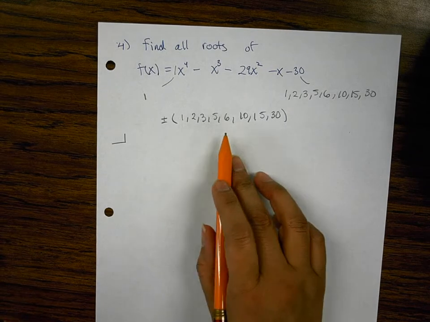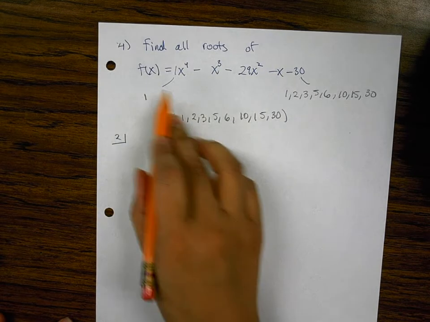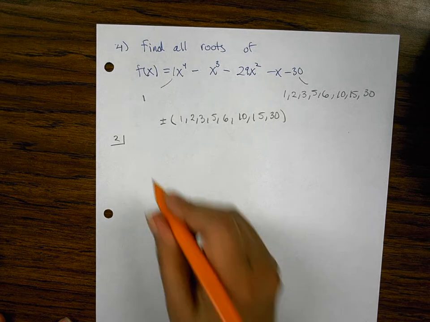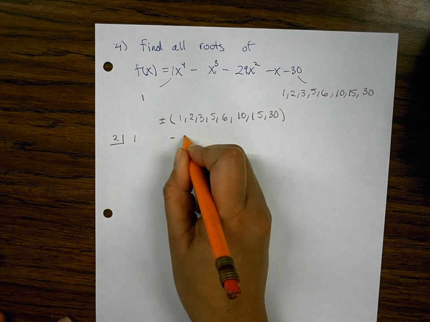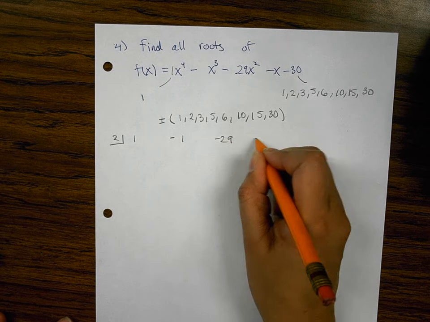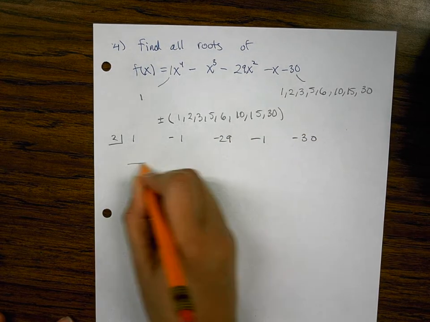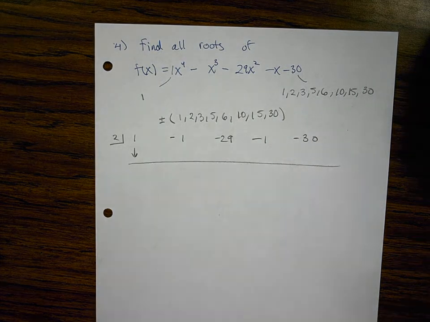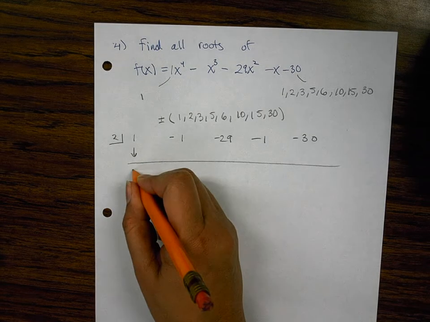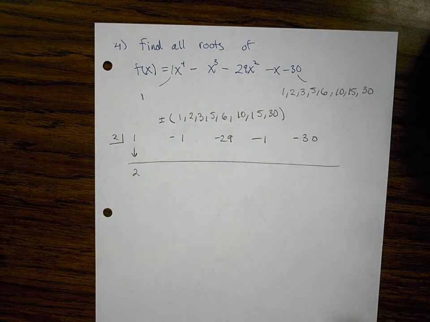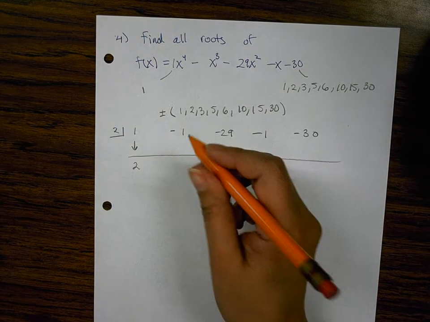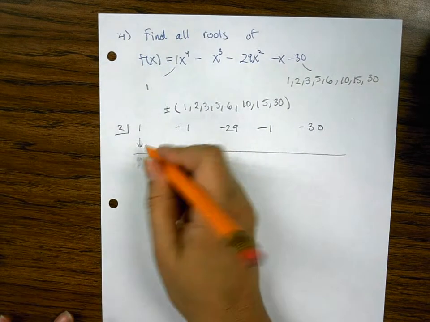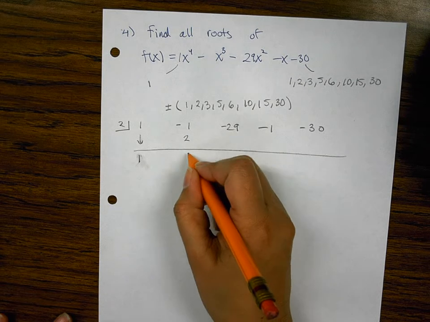I'm going to make 2 my first guess. And this goes in 4th power, 3rd power, 2nd power, 1st power, and no power. So that's 1, negative 1, negative 29, negative 1, negative 30. All right, the number drops down. I'm sorry, I don't know where I'm getting the 2. That bell threw me off. I apologize. You drop it down, it's 1. Multiply, you get 2. Add, you get 1.